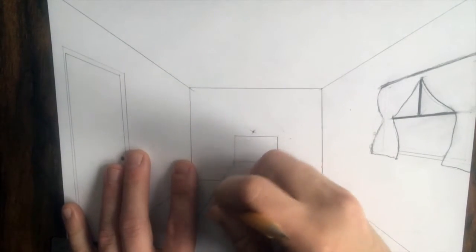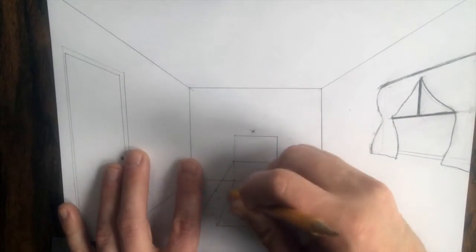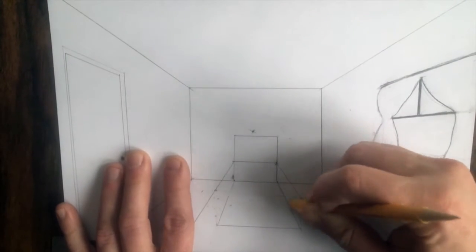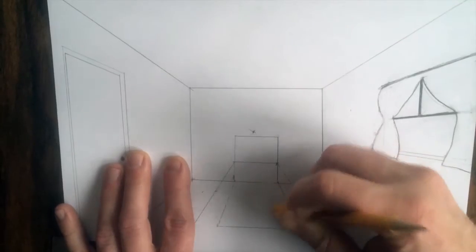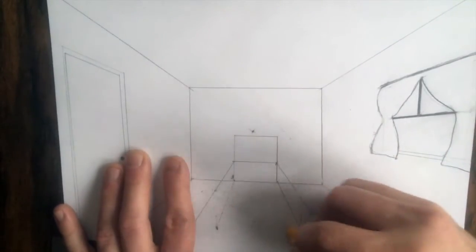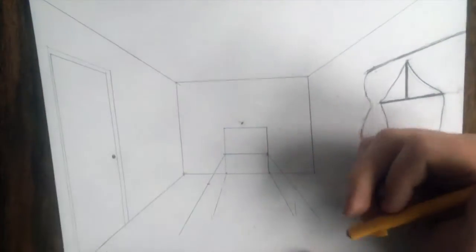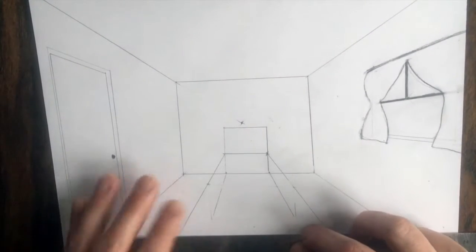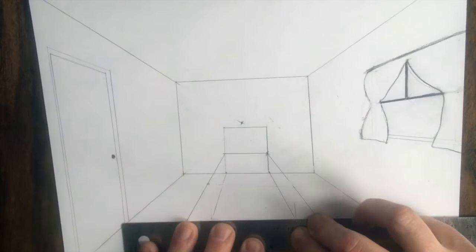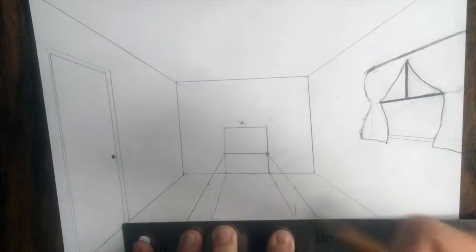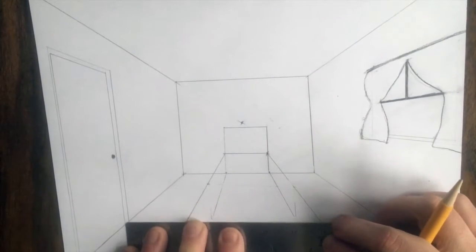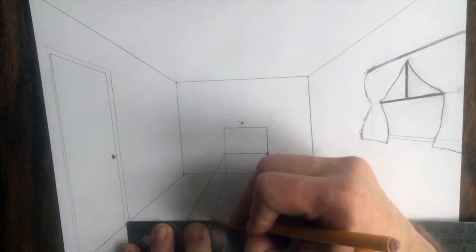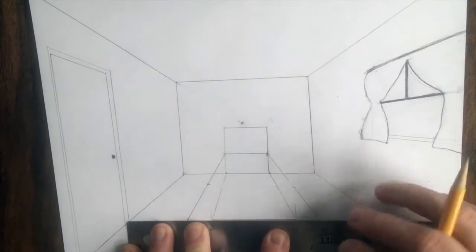I'm gonna erase this because I don't like it. I didn't do anything wrong. I did this bottom line a little crooked, so that I made the rest of the lines really, really crooked. So I need to make sure, as I've said multiple times, we need to make sure that our lines are very straight. Otherwise it can just end up throwing everything off.